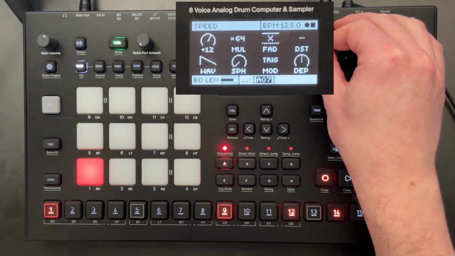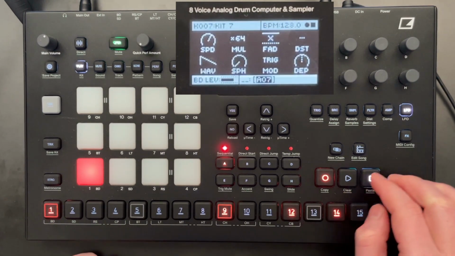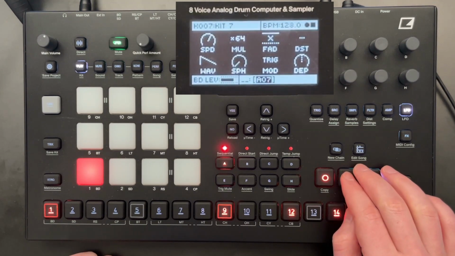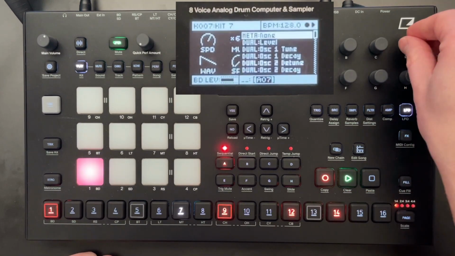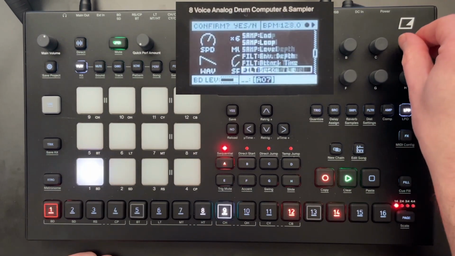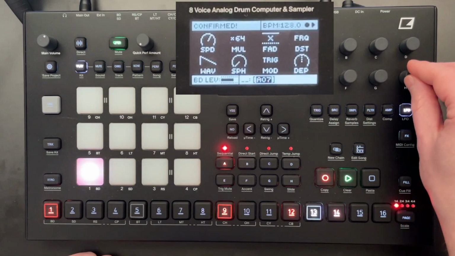But if you raise it to 12, it's a little bit shorter. So you get maybe the third step or in between them. So now we can hear this. Oh, and of course I have to set the destination to the filter frequency and raise it up.